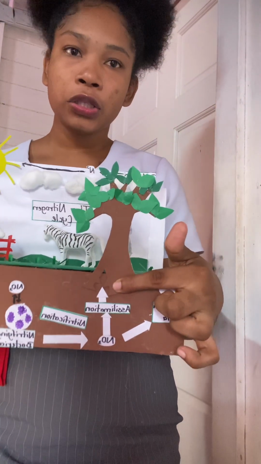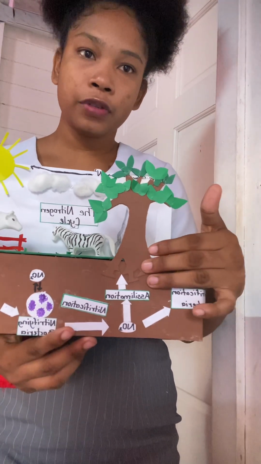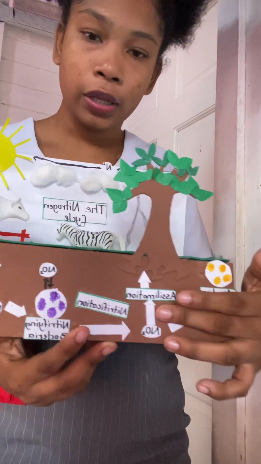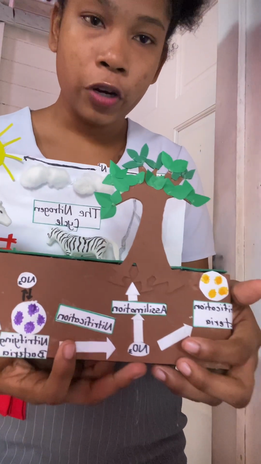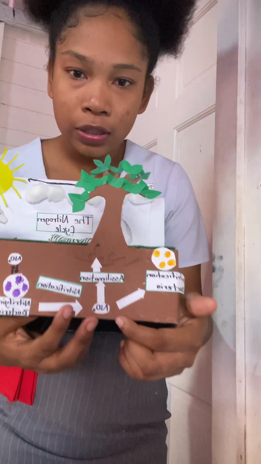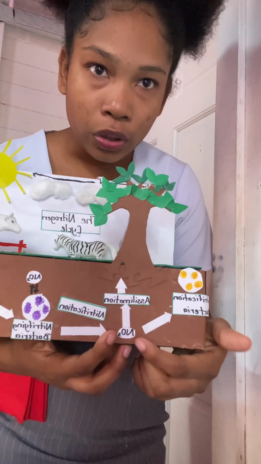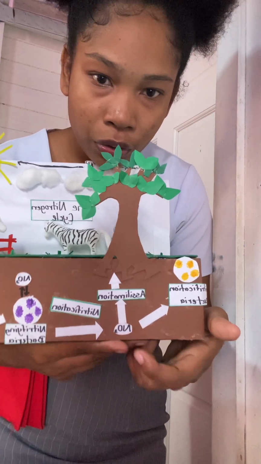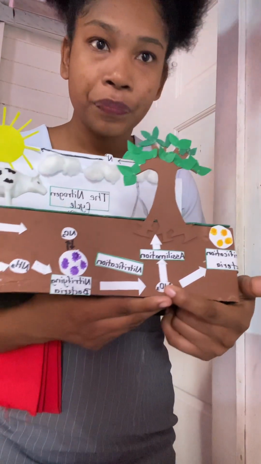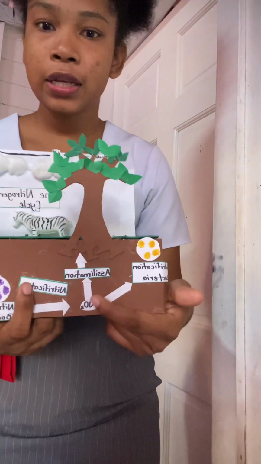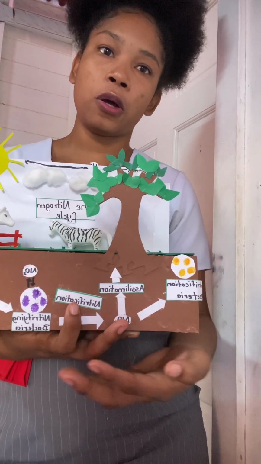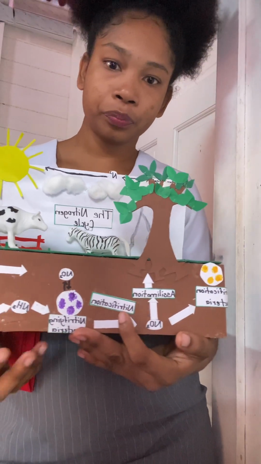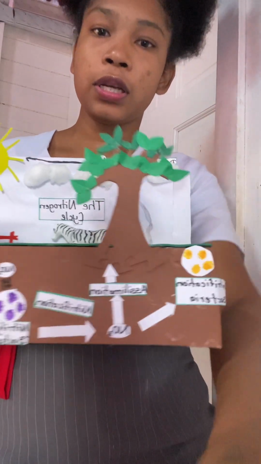So assimilation is whereby the plants absorb the nitrogen from the soil. They absorb the nitrogen from the soil in the form of ammonia or nitrate, which is NO3, where they will incorporate this nitrogen into their tissues and build proteins and other essential molecules.